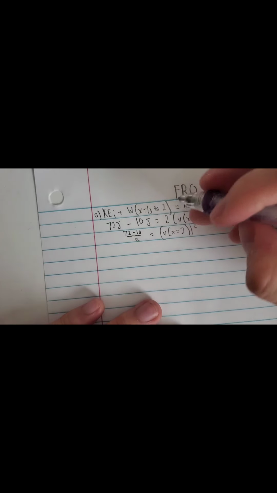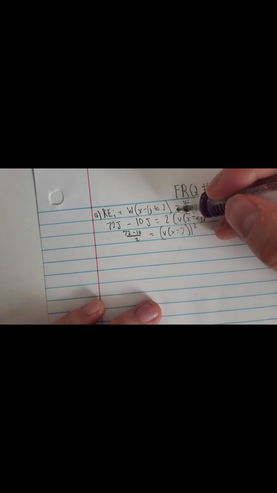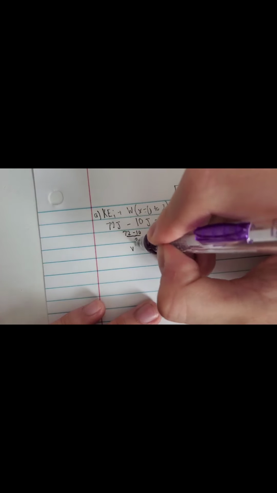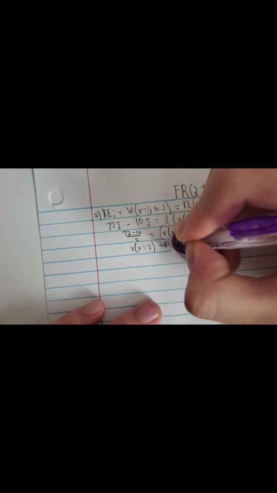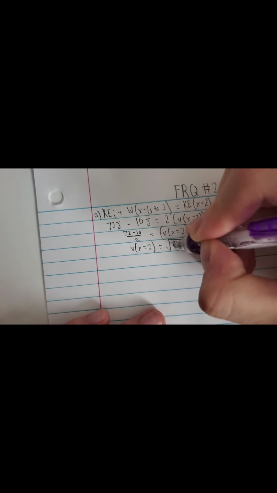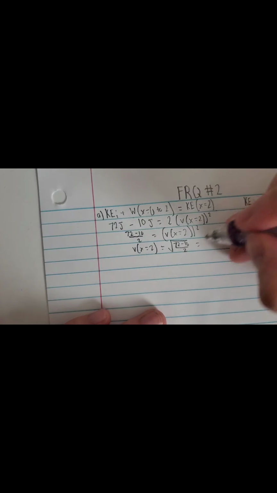Now I'm going to take the square root on both sides, so my v at x equals 2 is going to be equal to the square root of 72 minus 10 divided by 2, and that is going to be equal to 5.568 meters per second.